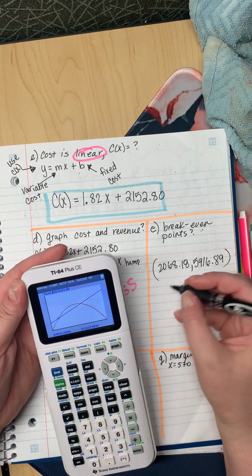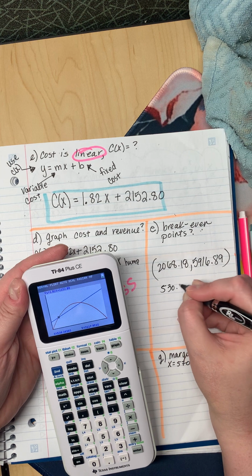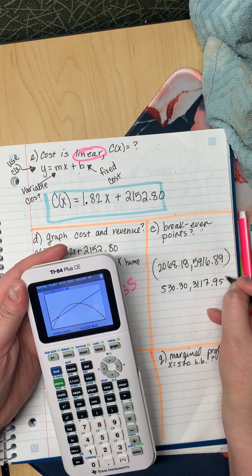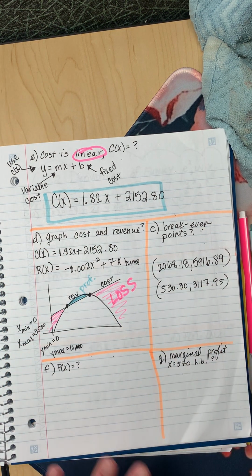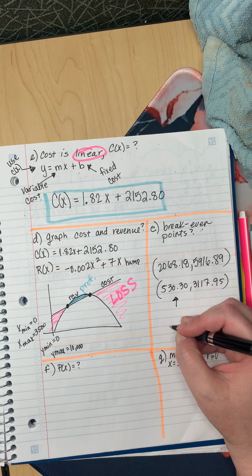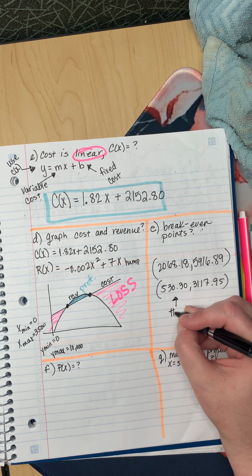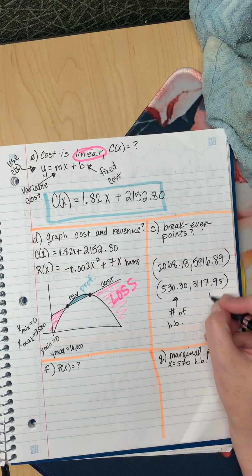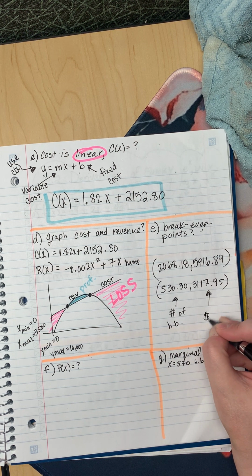I don't know, maybe 530.30 and 3117.95. And remember that these first numbers are the amount of hamburgers, and this second amount is dollars.